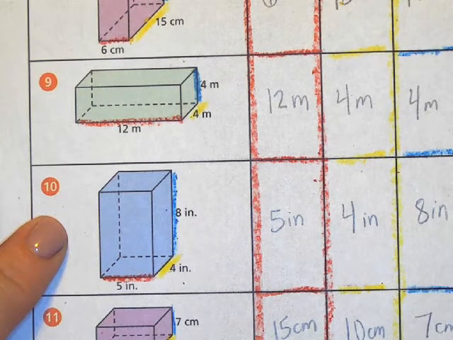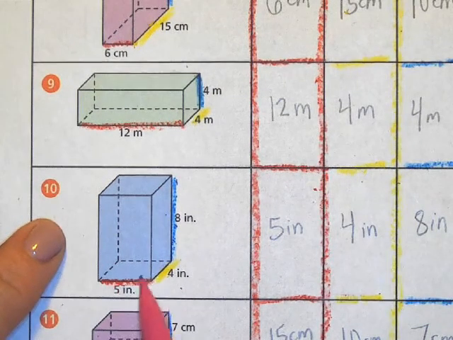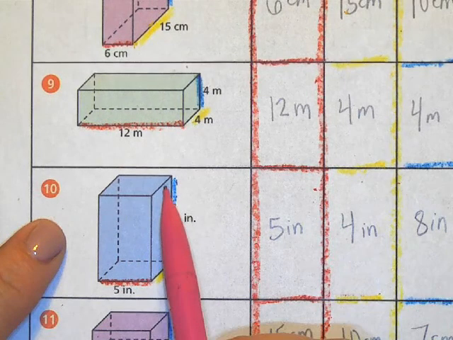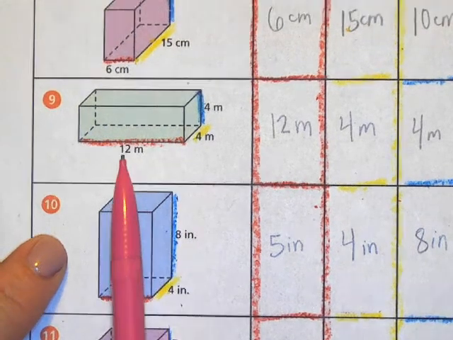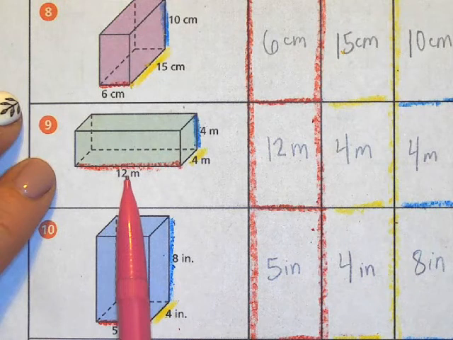There's 5 times 4. There'd be 20 in every layer. And then the height is how many layers there are. Pretty cool, right? So it means there would be 20 in every layer. And how many layers? Well, it went up 8 times. There were 8 inches. So it's 20 times 8.